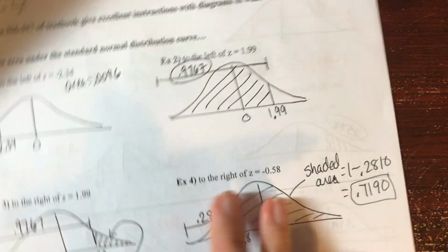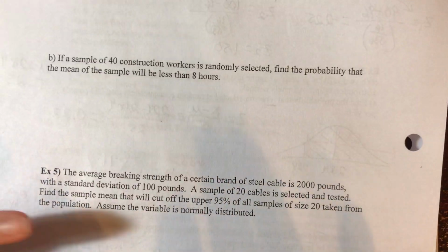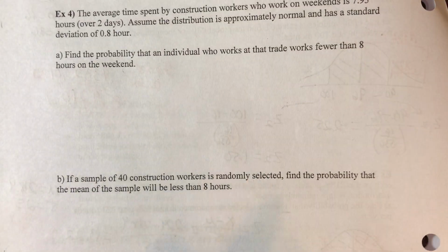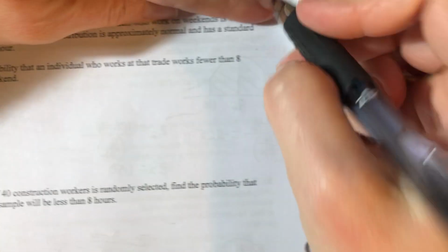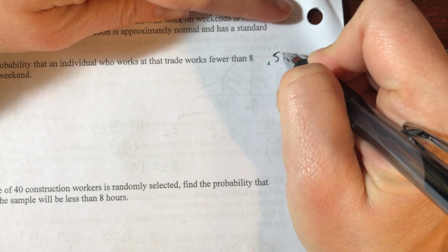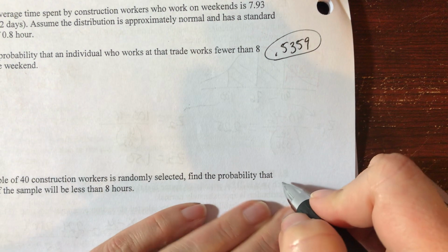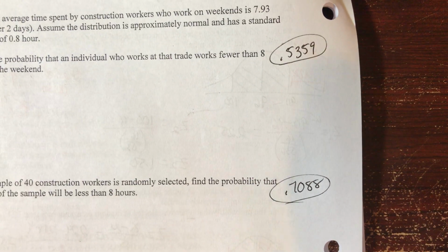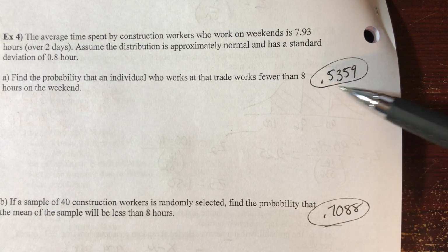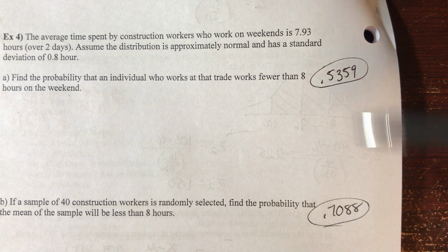All right, so what I would like you guys to do is I would like you to do number 4 on your own. Okay, don't do number 5. We'll talk about this later because this one's different. It's asking you a different concept. And I'm just going to tell you that this answer should come up as 0.5359. All right, and this answer should come up as 0.7088. All right, so number 4A should be 0.5359. 4B should be 0.7088. If you don't get these, let me know.